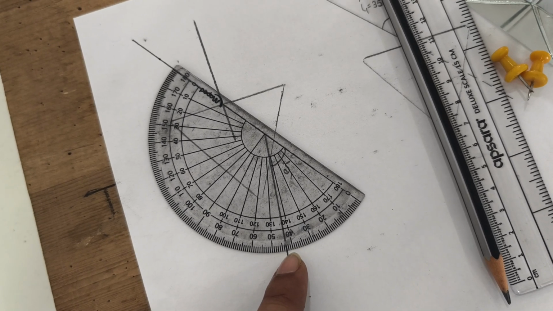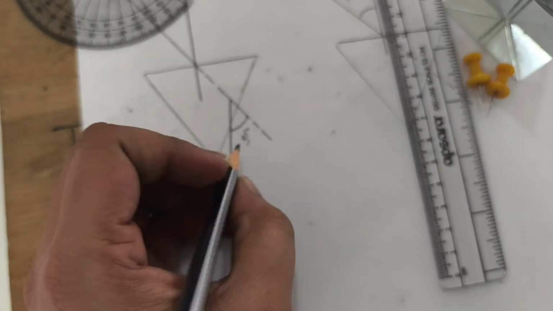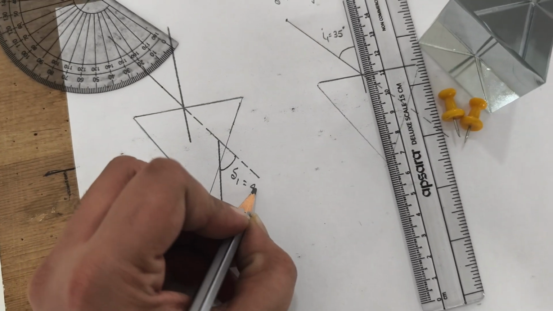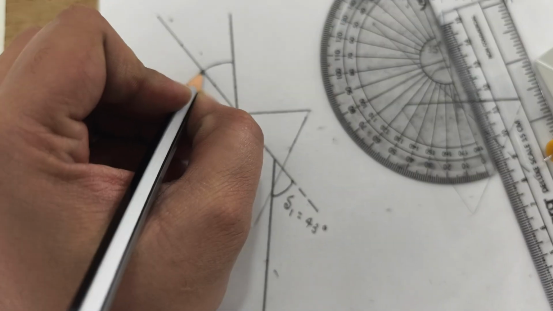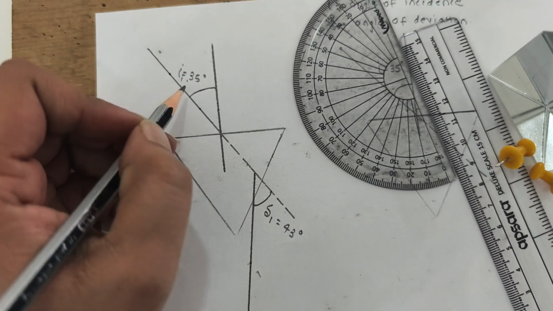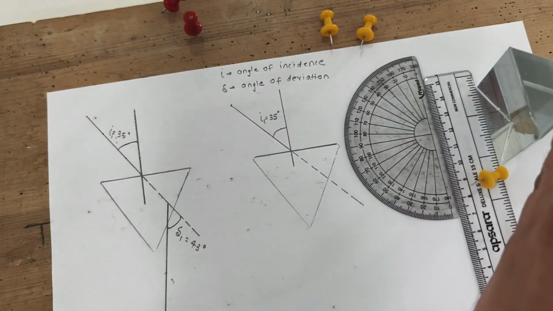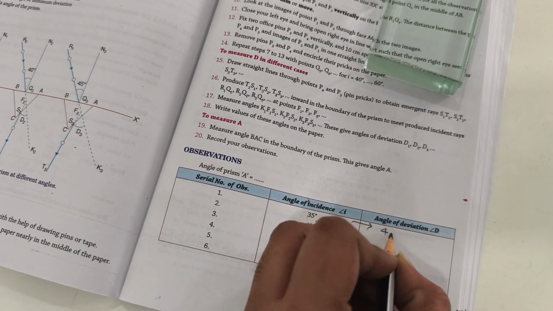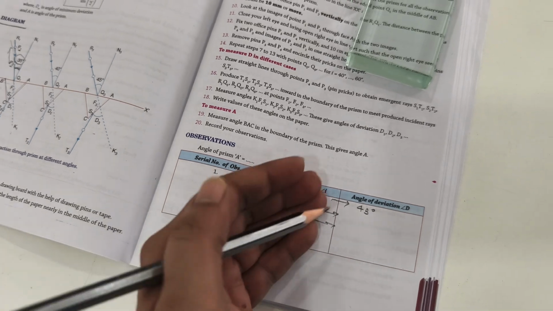So the angle of deviation is 43 degrees. You can write 43 degrees for an angle of incidence of 35 degrees. For I1 you got delta 1. We do the same for the next 40, 45, 50. Here you write, for 35 you got 43 degrees. Similarly for 40 you will get a reading, and for 45, and based on the readings you plot the graph.